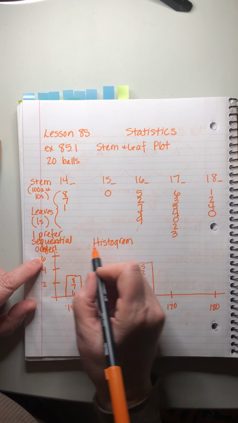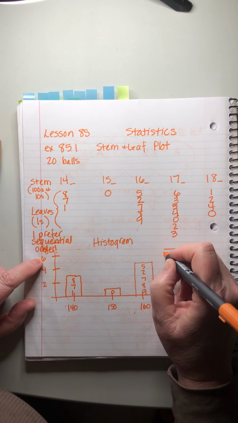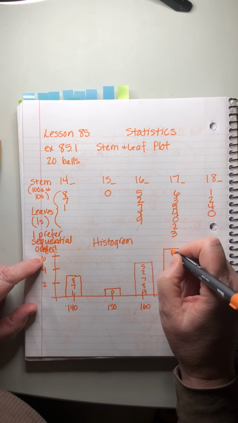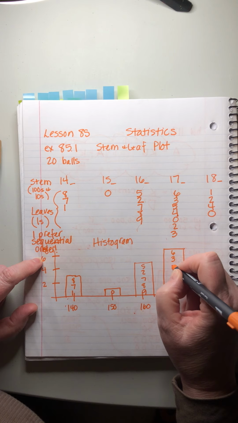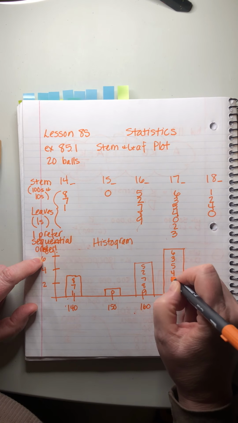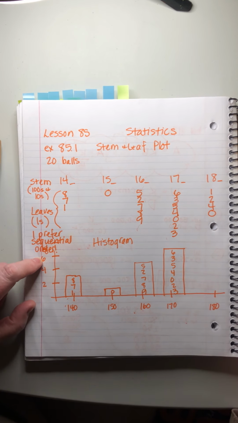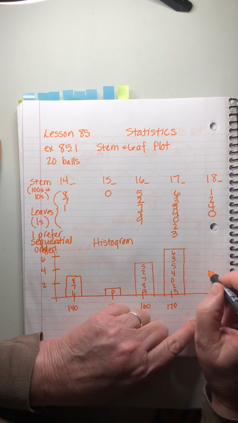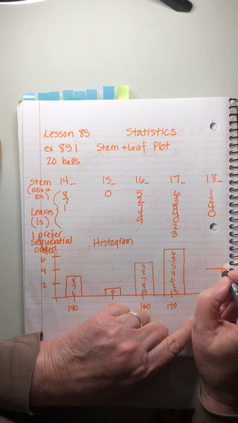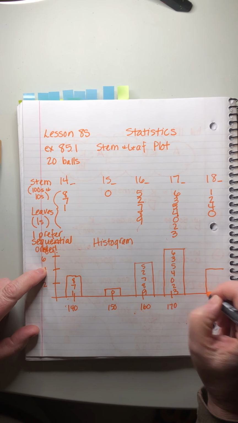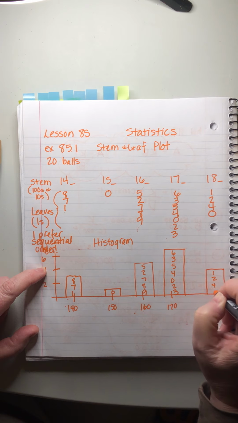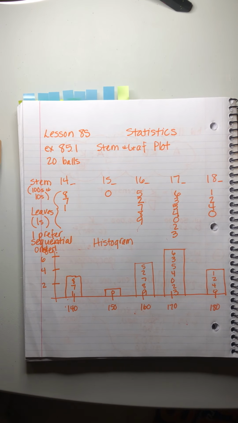So I go up 1 more because I only did every other. I went really fast. You're probably cursing me right now. 6, 3, 5, 4, 0, 2, 3. And then in the 180s, we have 4. So that goes to this line. I'm just referring over here. 1, 2, 4, 0.